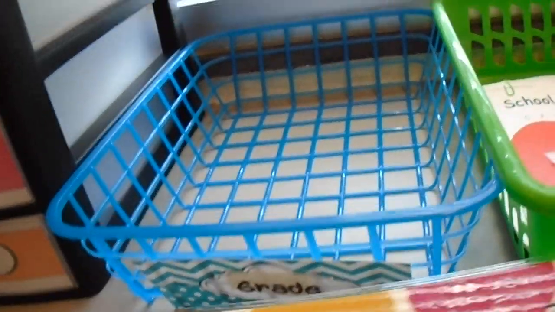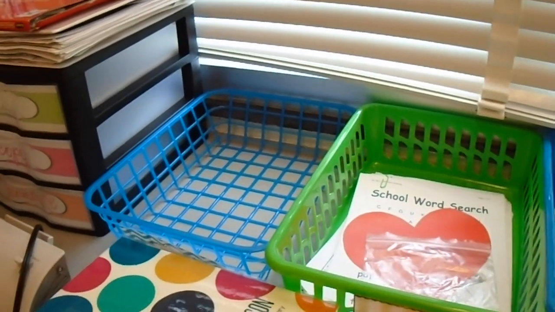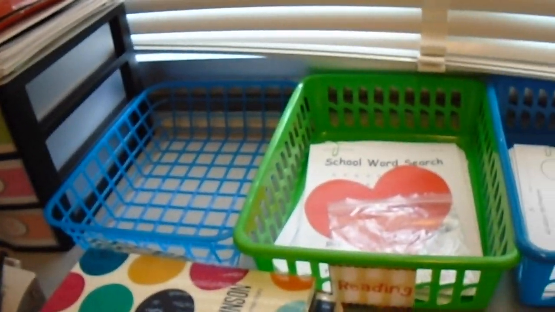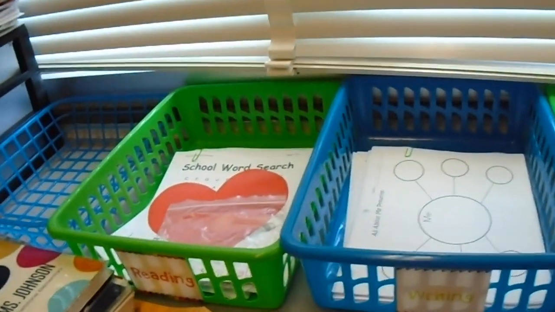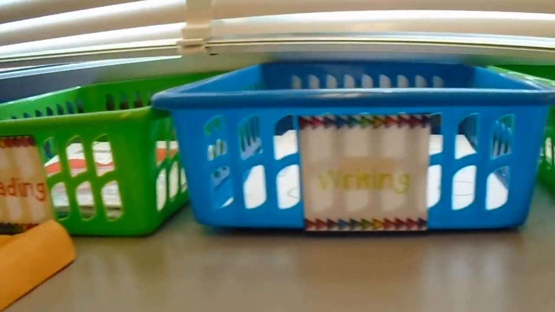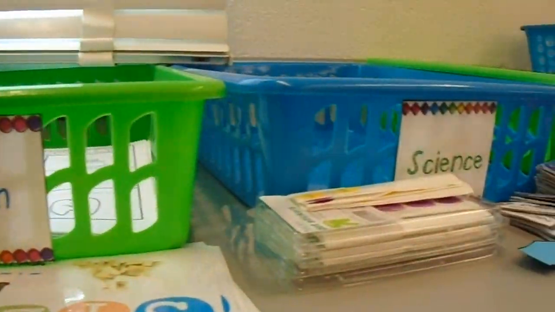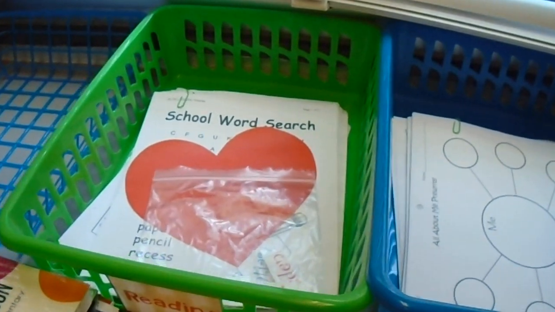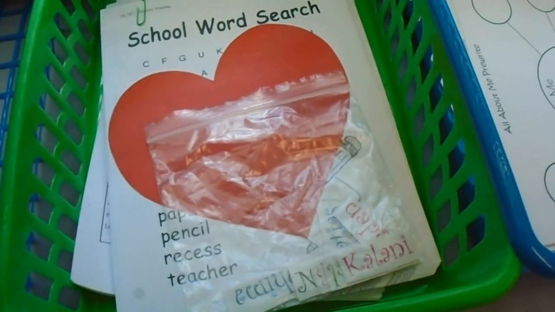And then this is actually my grade bin, because that stuff gets a little high sometimes, so I couldn't fit all those into the drawers probably. But then I also have bins for each of my subjects, and so it's easy to just come on over and grab what I need.